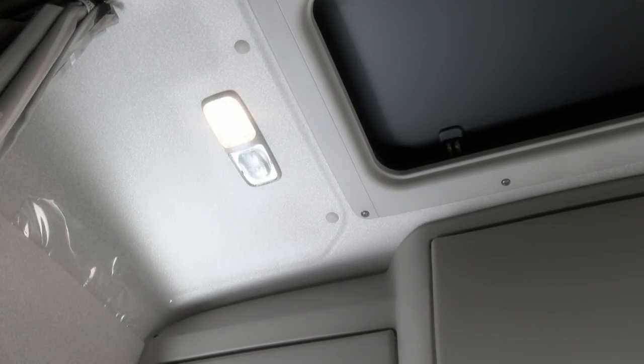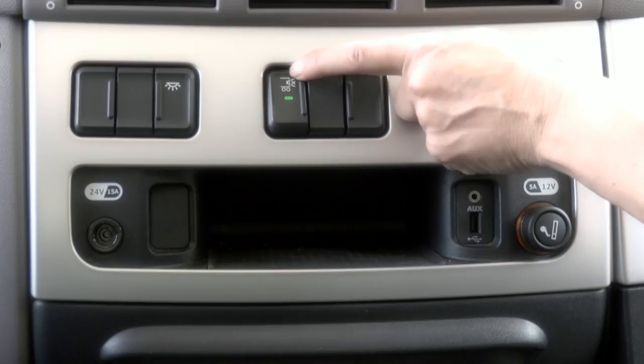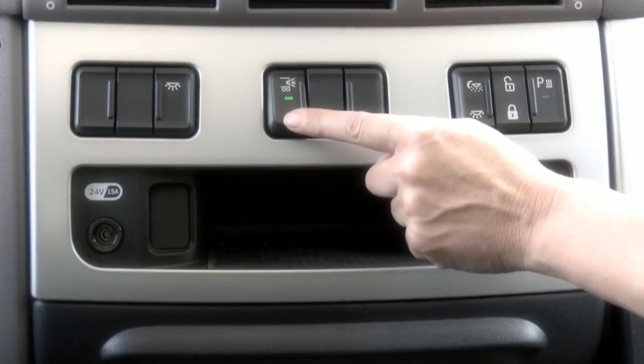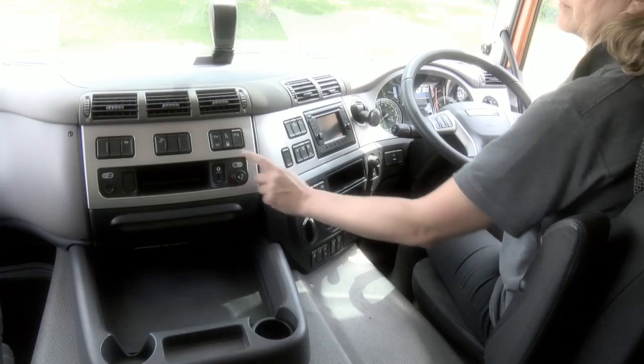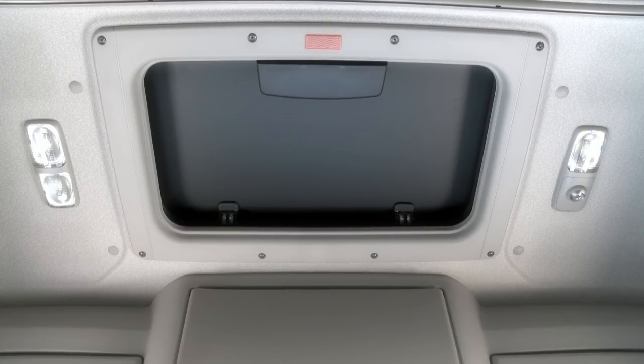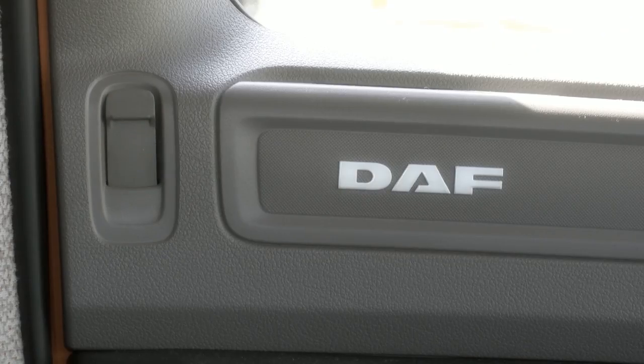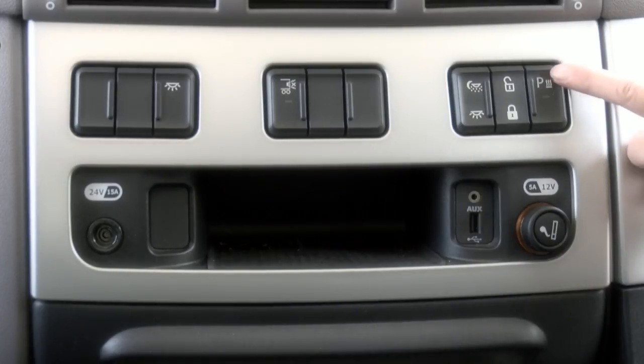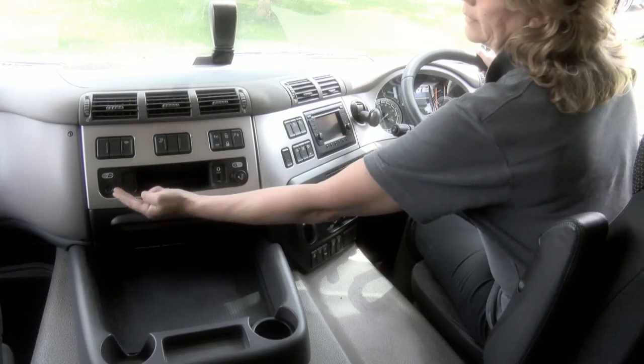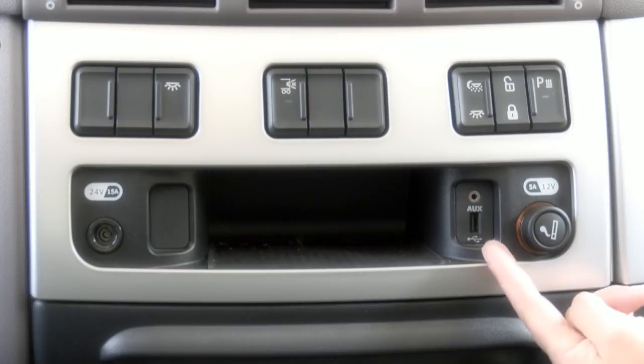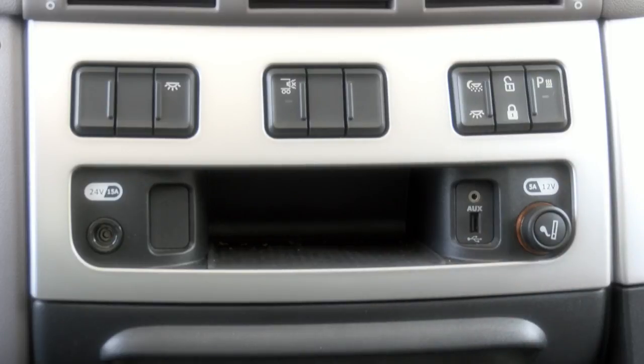This will put on the reading light above the passenger seat. Next to this, you have the isolation switch for the reversing beeper. Here you have the switch for the nighttime running lights and cab interior lights. And next to this, you have the switch to unlock and lock the passenger door, and adjacent to this, the night heater. Below these, we have the charging and auxiliary connections for your device.